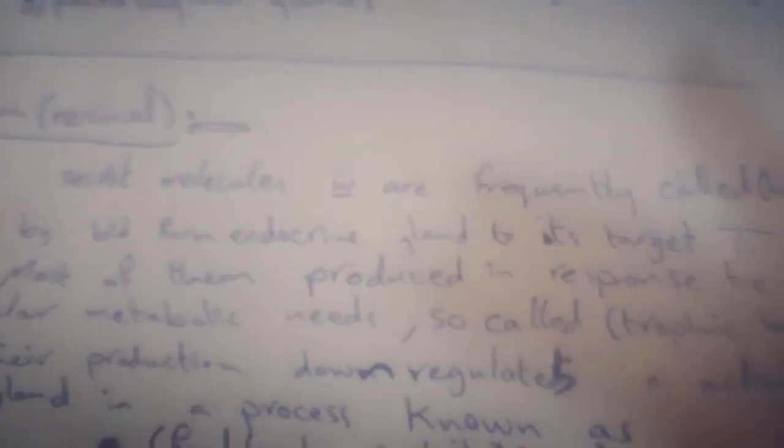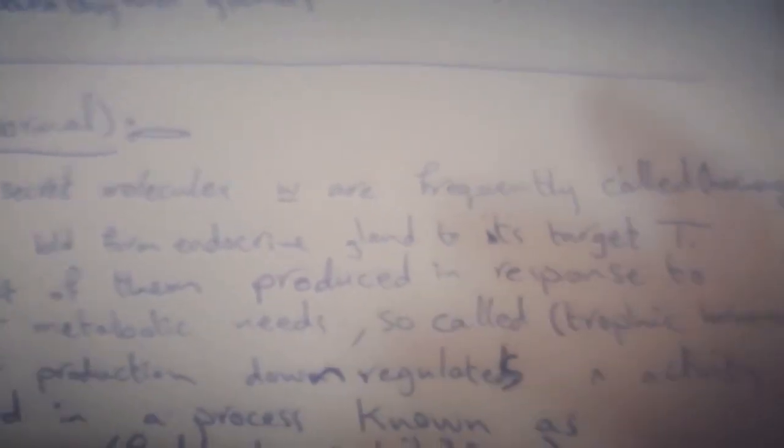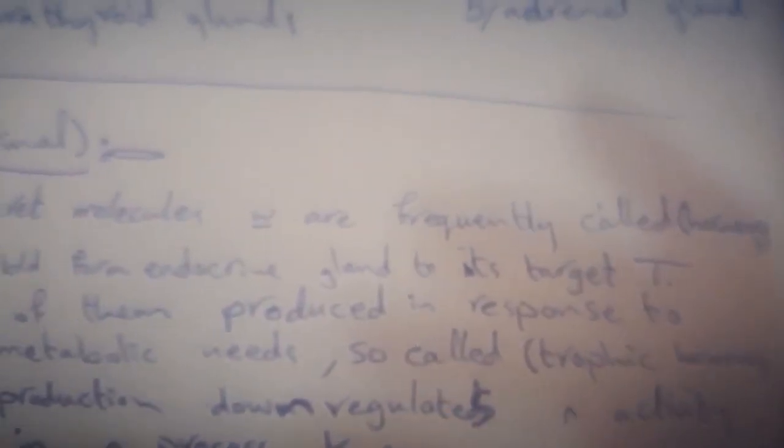So, notice that this system contains glands distributed in different positions in our body, and each endocrine gland secretes molecules called hormones. These hormones are carried by blood from this gland to its target tissue or cell.